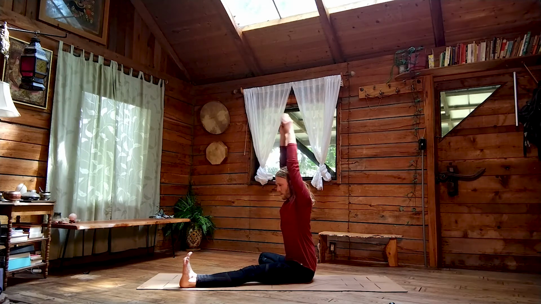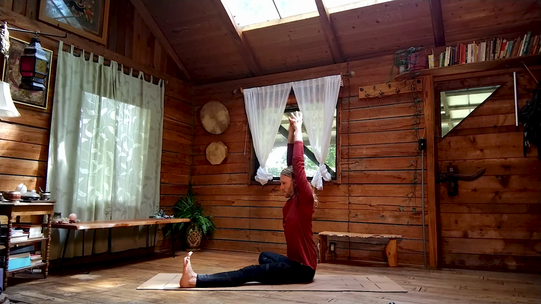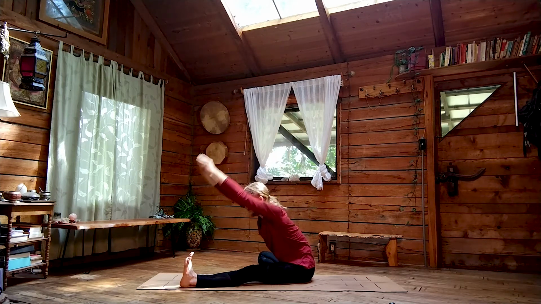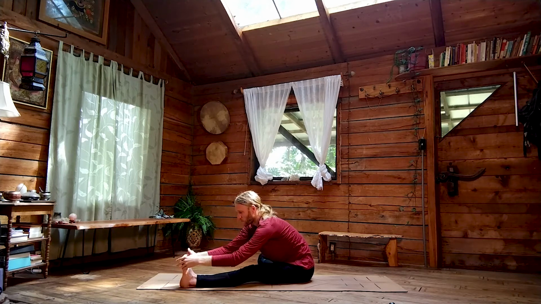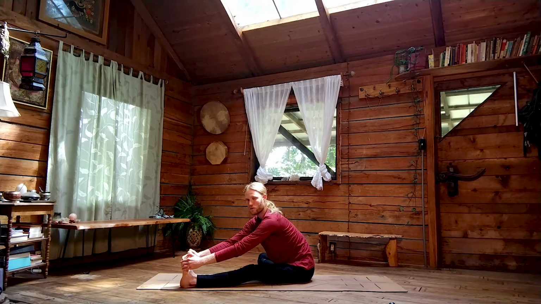Inhale, the arms come up. Find a long spine. Inhale, abdomen comes in, raising the chest, expanding the rib cage. Forward fold, coming down towards the leg, folding from the hips. Still trying to find a long spine. Don't go too far. Find your edge.